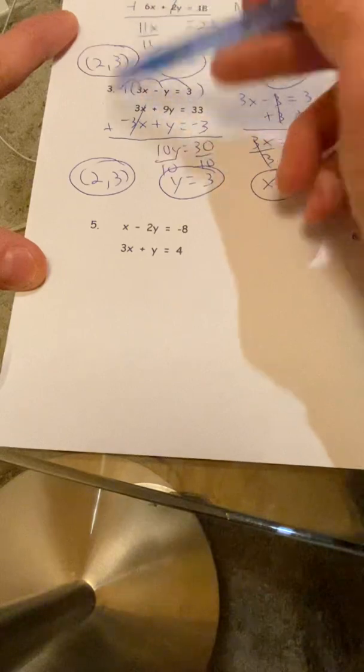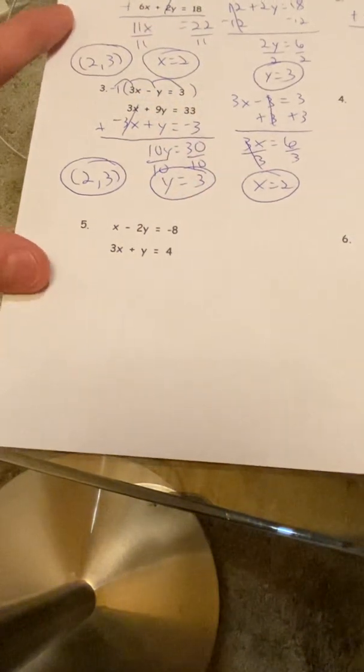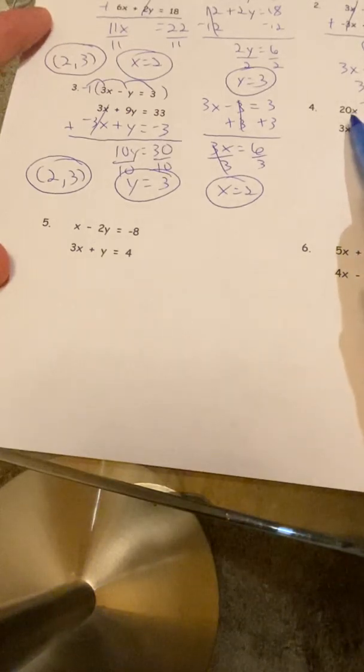So I know it's randomly interesting that both 1 and 3 happen to have the exact same answers. Now, as we move over to number 4, you have the same issue.